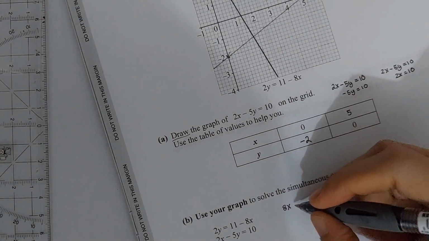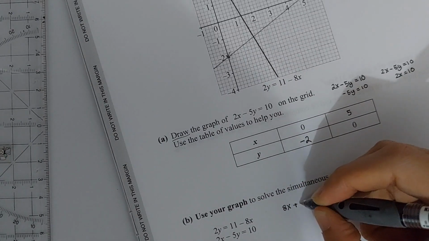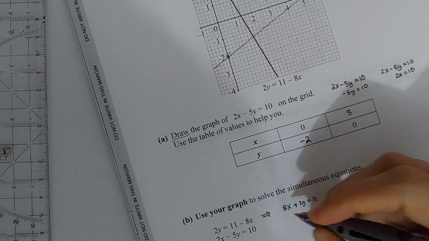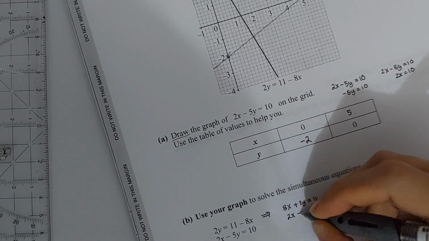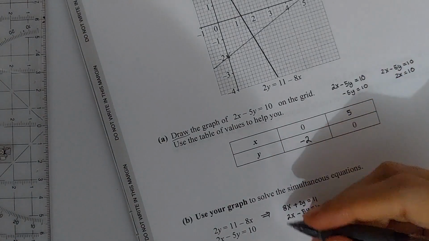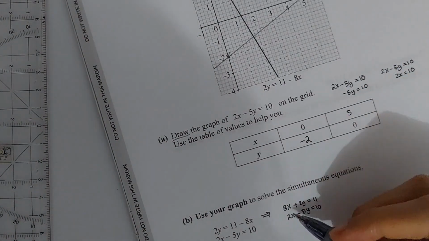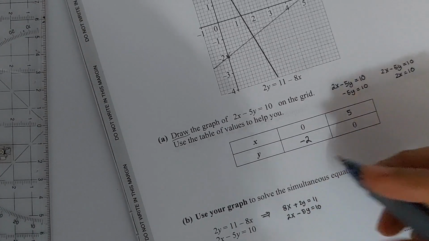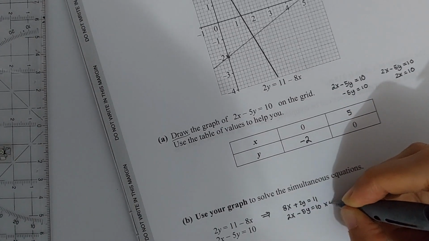So I will do like this one. 8x plus 2y is equal to 11. This one is for this. And then after that, this one will be 2x minus 5y is equal to 10. And then I want to do the elimination. So I will make the coefficient of x here become 8. So I will times it by 4.